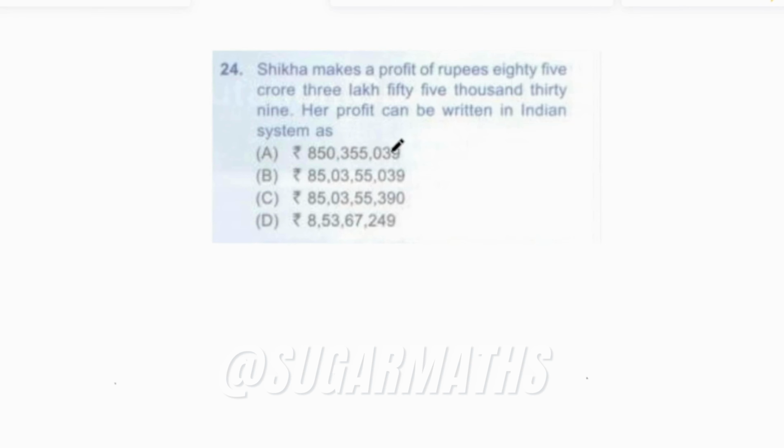So you need to, as a smart math student, notice that 39 is what it's ending with. So we know that there are only 2 options that are ending with 39, which is option A and option B. These two numbers are not ending with 39, so we can eliminate them.